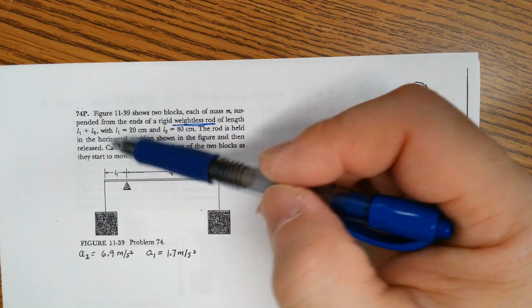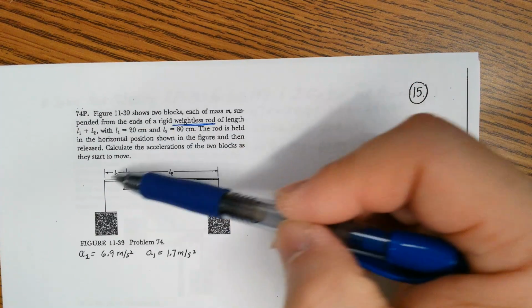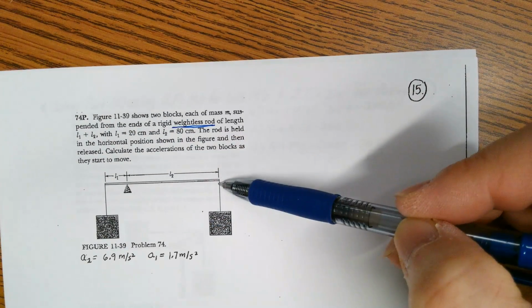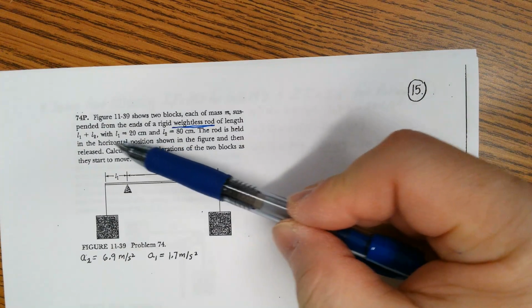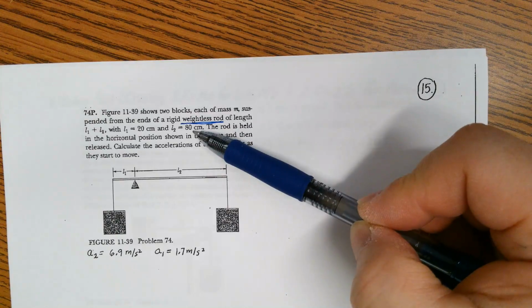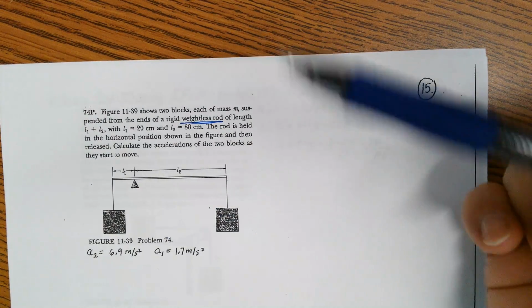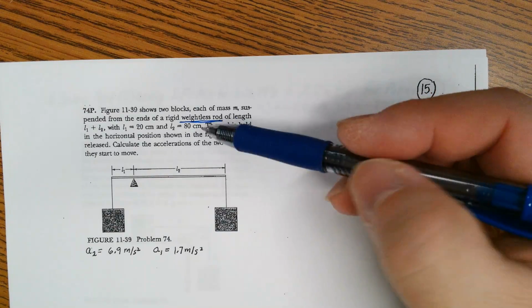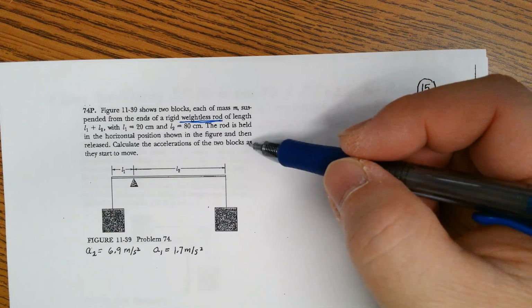The length is L1 plus L2, with L1 being 20 centimeters and L2 being 80 centimeters. This is like a meter stick, basically. The rod is held in a horizontal position as shown in the figure, then released.